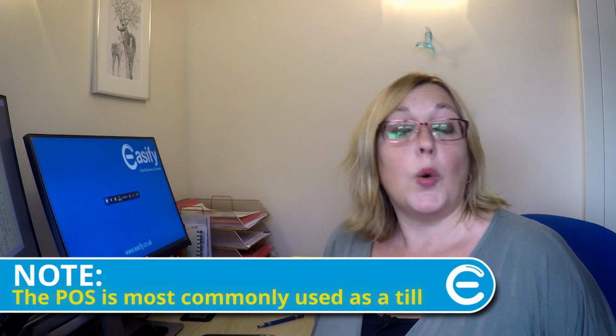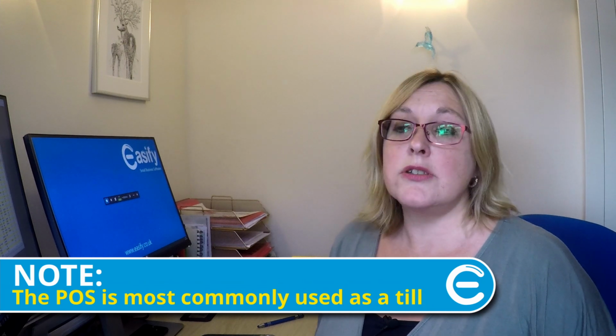That's the products window. Now, there are 2 different ways to sell products through Easify. We've got what a lot of people refer to as the front end, which is the point of sale, or POS as it's quite often referred to, or what we call the back end, which is the orders and quote screen. Both of these can be used to sell items to your customers.